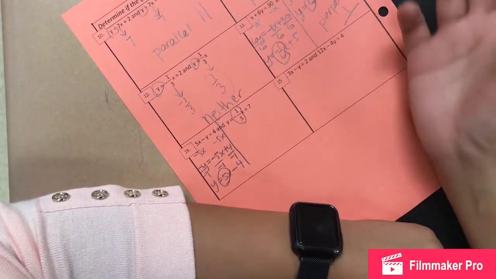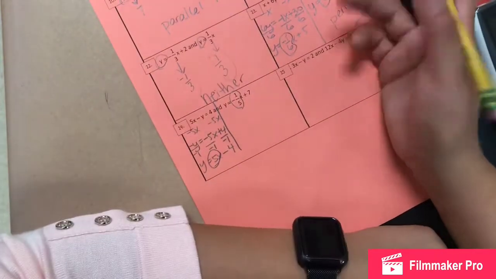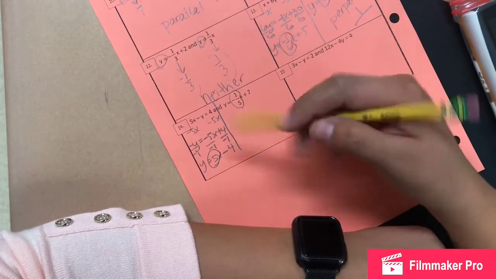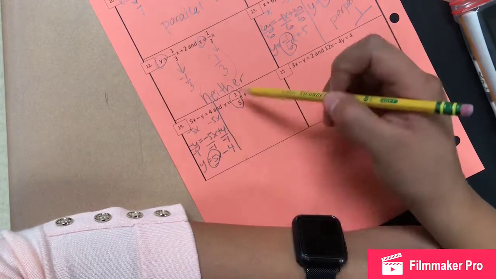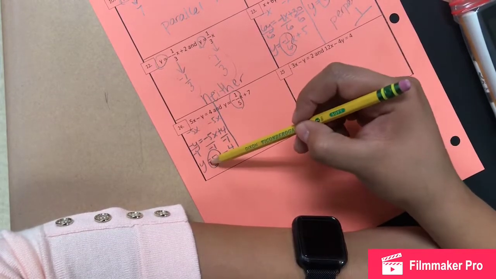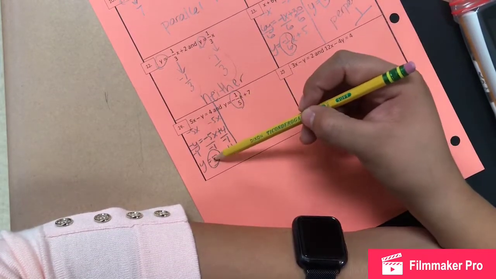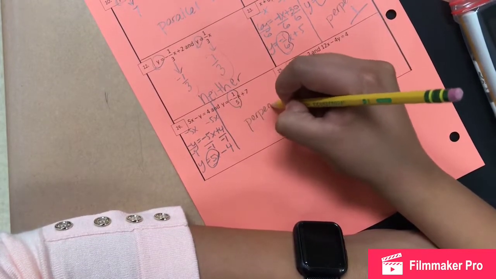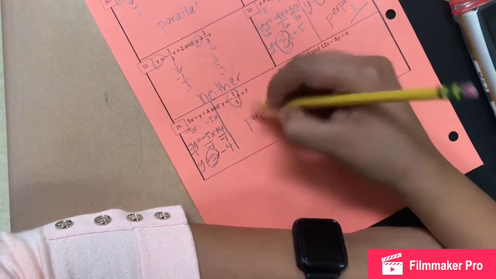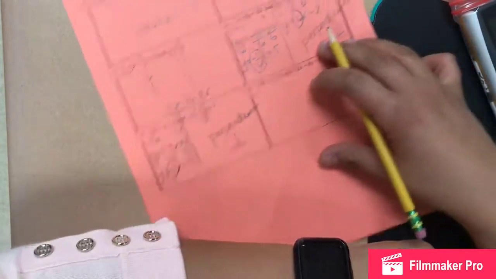Okay, so these are definitely not parallel because they're not the same. Are they opposite reciprocals? If I did my math correctly, which I sure hope I did, then these would be opposite reciprocals because positive is the opposite of negative and 5 is the reciprocal of 1/5. So these are also perpendicular. So we could use the symbol of an upside down capital T.